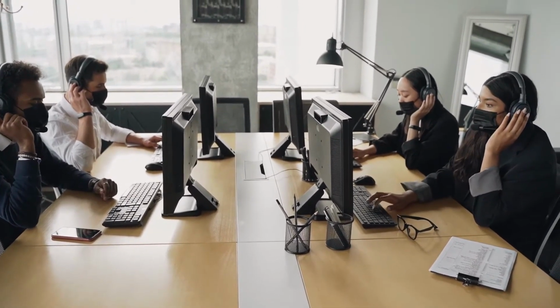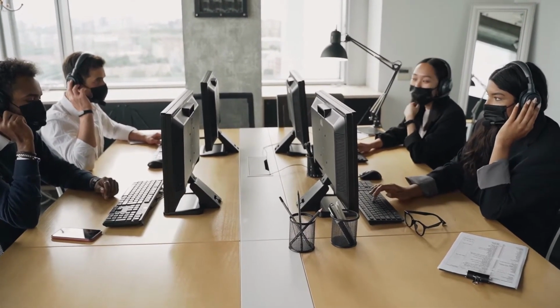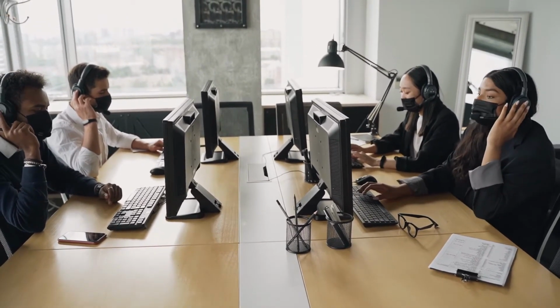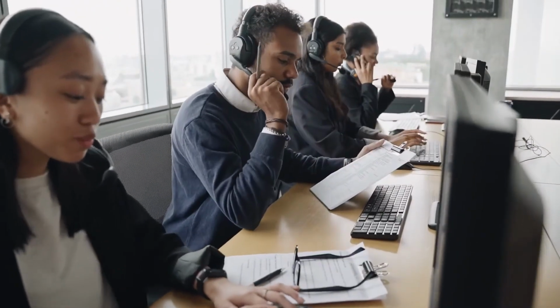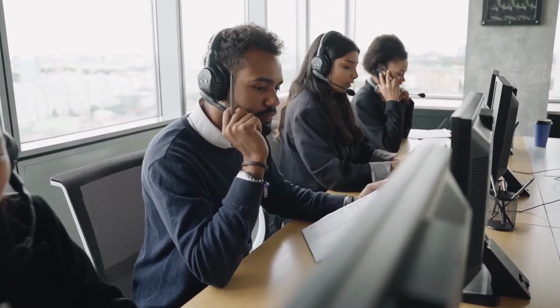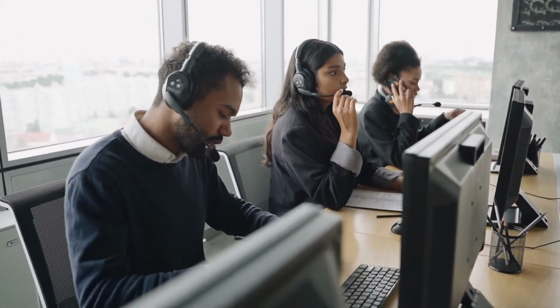Kiyosaki believes that financial education is key to achieving financial independence. He encourages individuals to continuously educate themselves about financial matters, including investing, asset protection, and wealth building. By understanding these concepts, individuals can make informed decisions and take control of their financial futures.